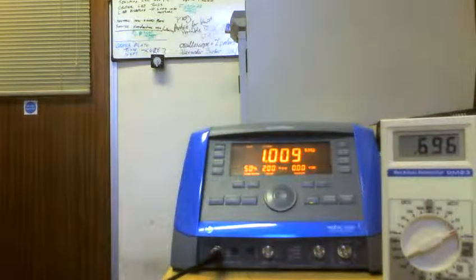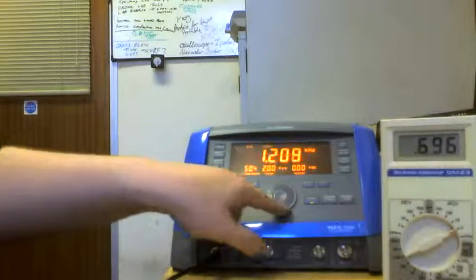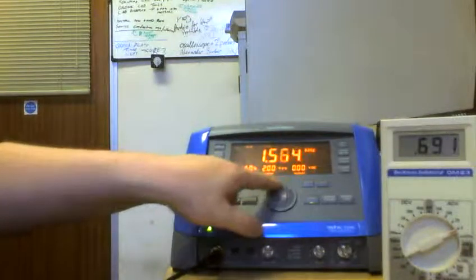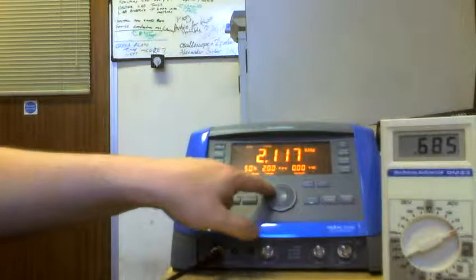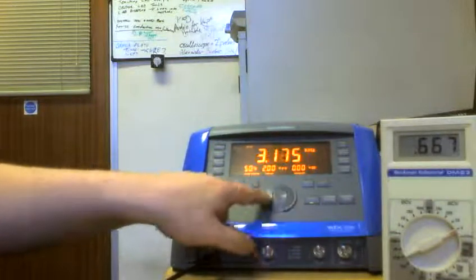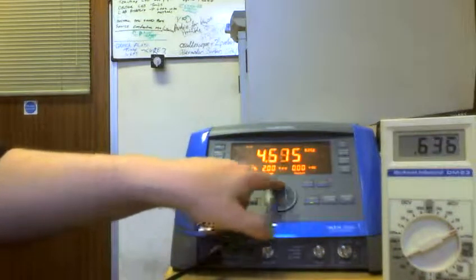It's already started to give an error, and as we raise our frequency, you can see our multimeter slowly tailing off. Down we go at 2 kilohertz, still not too bad, but it's dropping. Now it starts dropping rapidly, around 4 kilohertz.